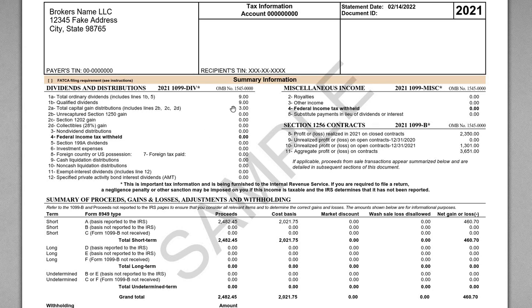So in this example here, John has an account with a brokerage company. All of them take on a similar format to this, right? Whether it's Schwab, TD Ameritrade, Robinhood, whatever it might be, you'll get something that looks like this. So the first section we're going to focus on here is the dividends and distributions, so 1099 DIV.